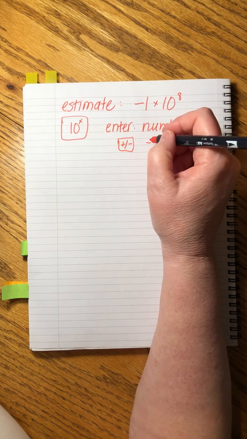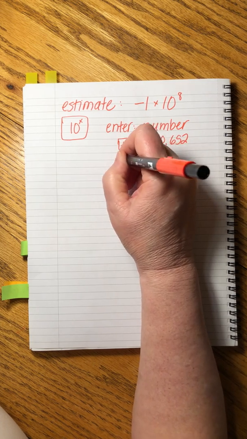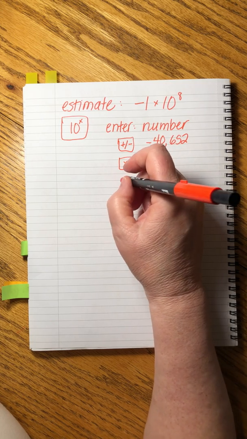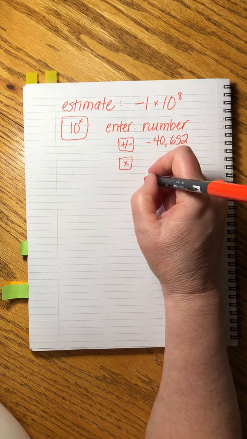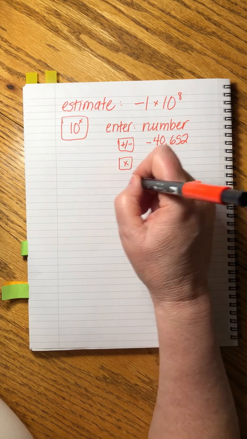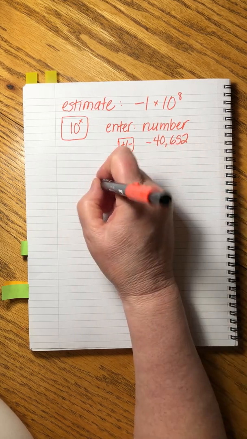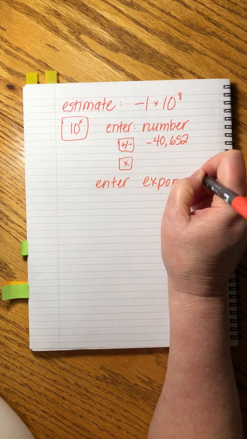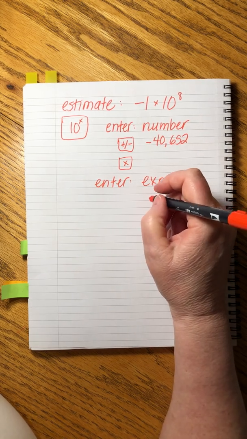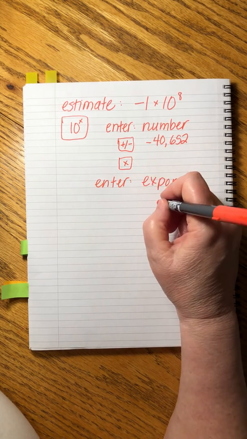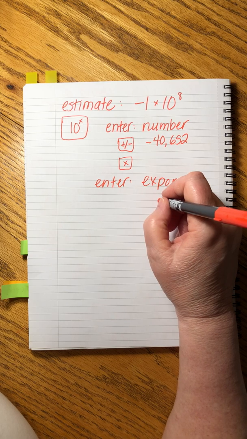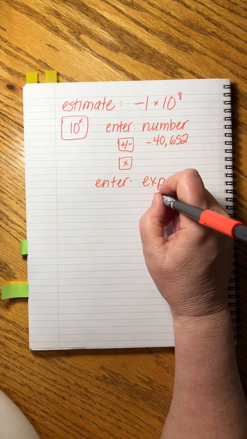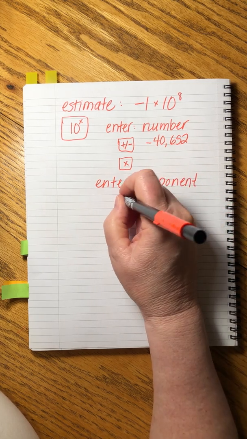Then hit times, then enter the exponent, which is 4, the original exponent, oh no, it was 8, and then you'll have to use the plus minus button again.